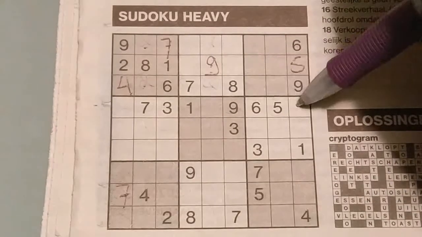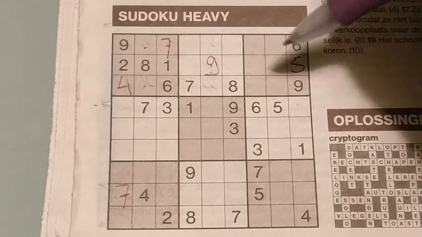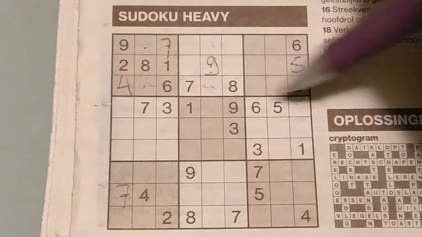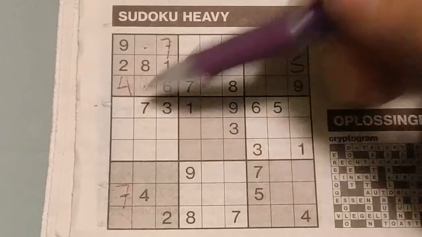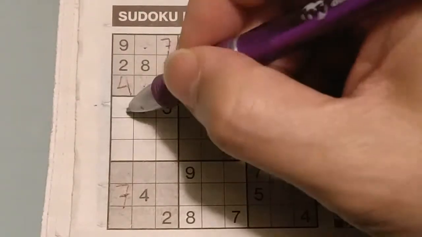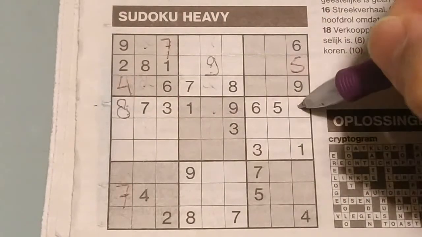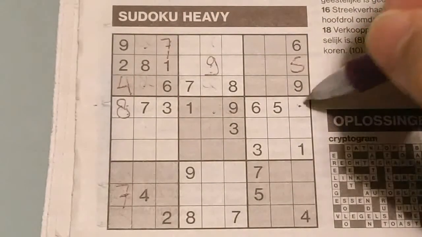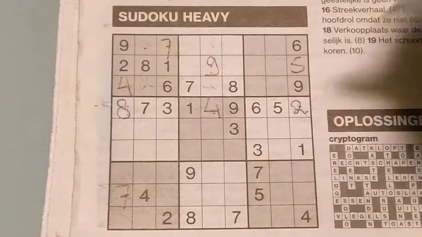3 missing numbers in this row. The numbers are 2, 4, and 8. I see here 2 and a 4, so no 2 and 4 there. 1 digit left for this box is the number 8. Here we have a 2 and a 4, 2 and 4. I see here 4, so no 4 there. 4 should be here, and the 2 goes there.